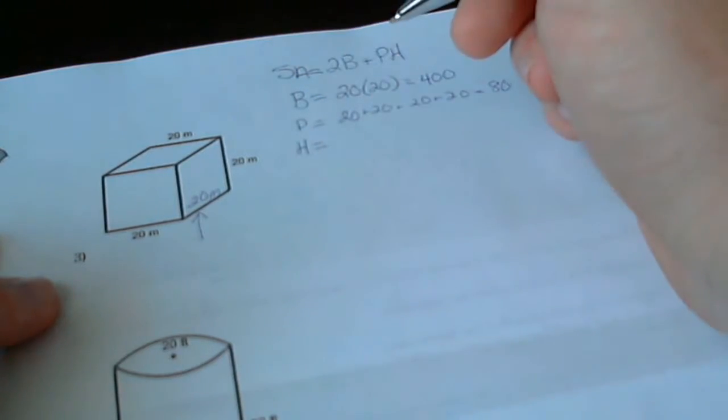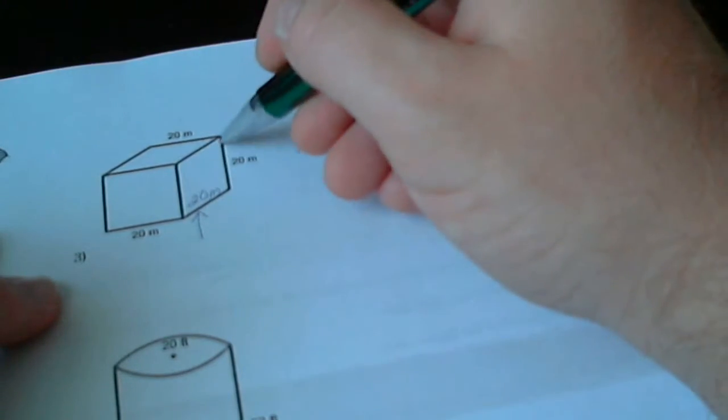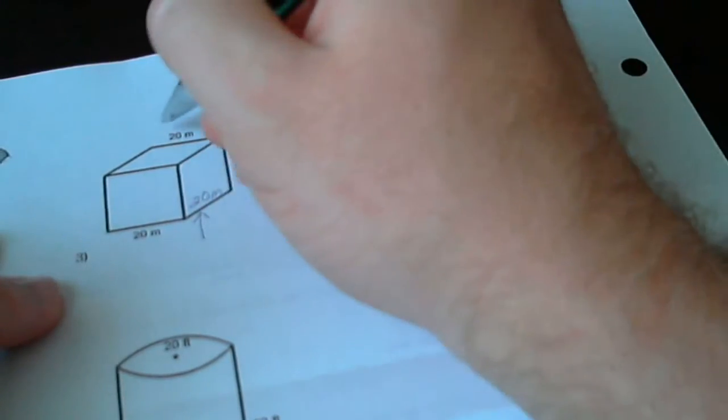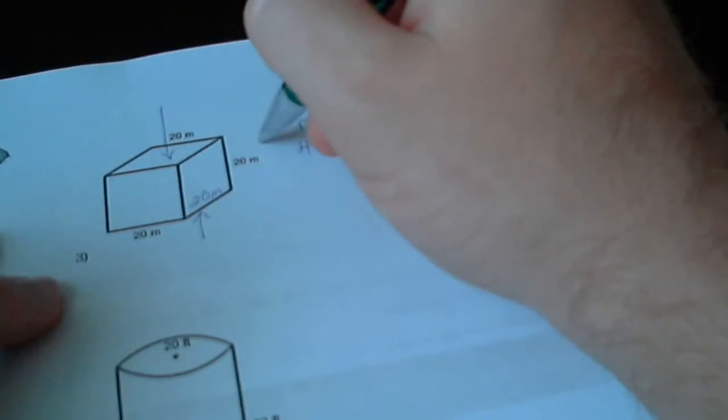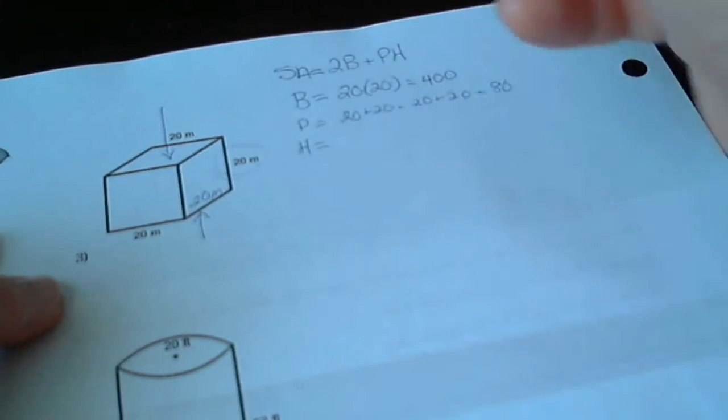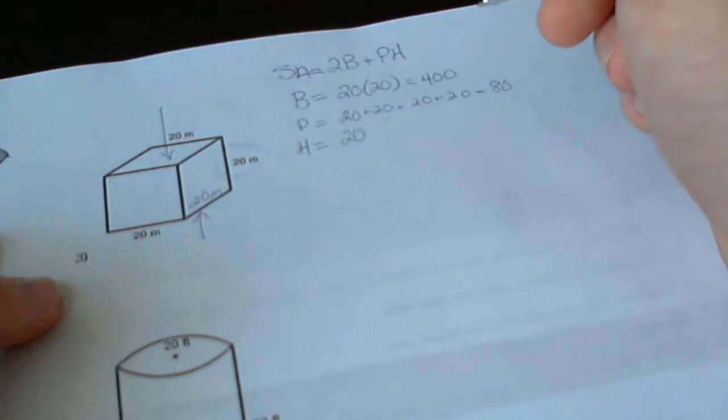Finally, the distance between the two bases, capital H. Well, if I called the bottom a base, that means the top is also a base. The distance between those two is this right here, 20 meters.